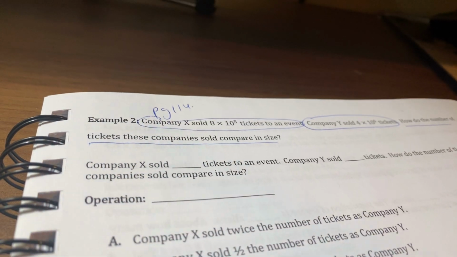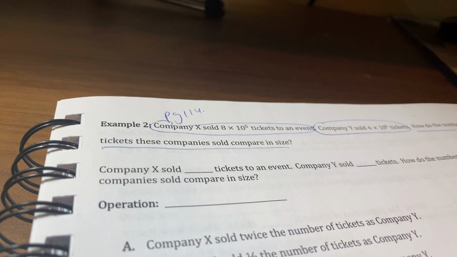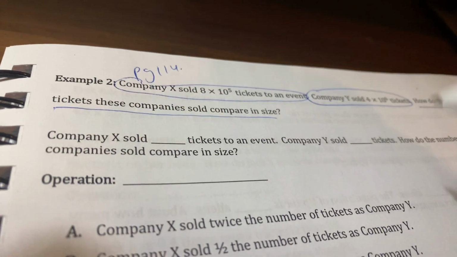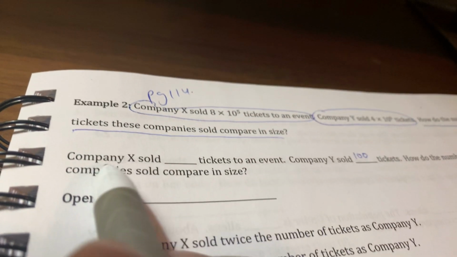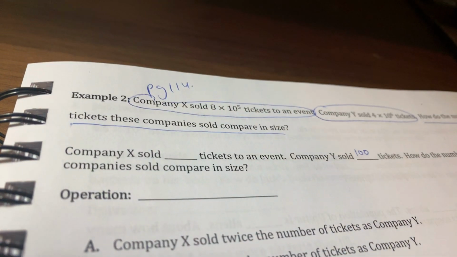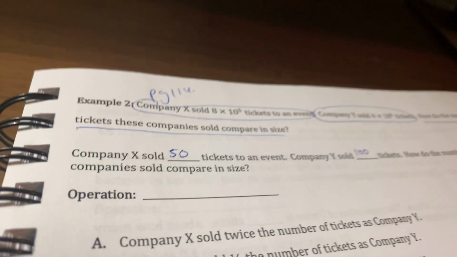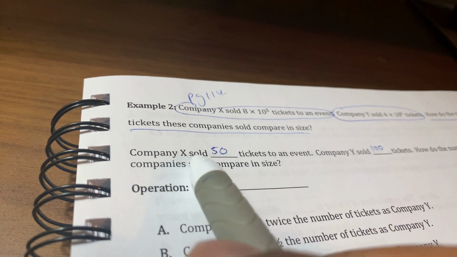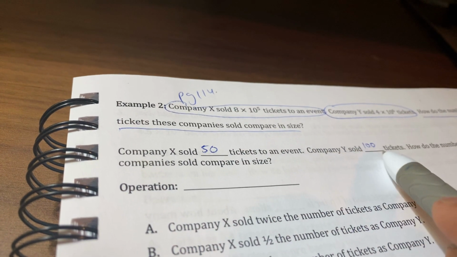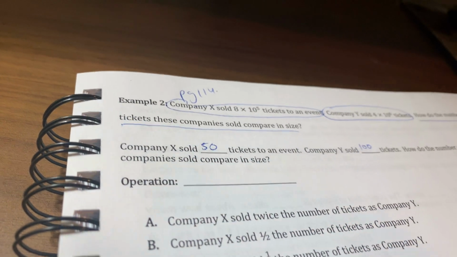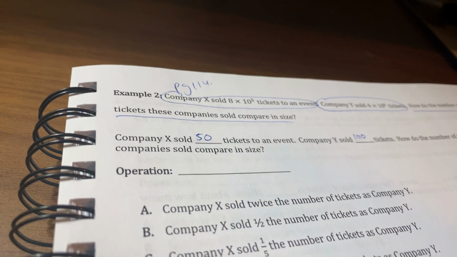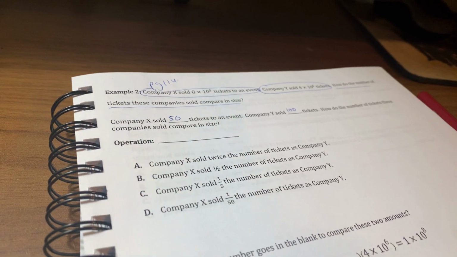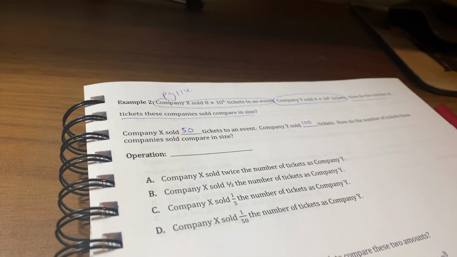Now let's use our strategies here, right? So company Y sold more, so I'm going to give it a nice big number. Let's give it 100, right? And company X sold less than that, so let's give it another number, let's say 50, right? So how do the number of tickets compare in size? Well, you can say company X sold 50 less, company Y sold 50 more, but we're talking about how many times greater, right? And so we actually don't have a question here that gives us the order, but where can we look if we want to find out the order?